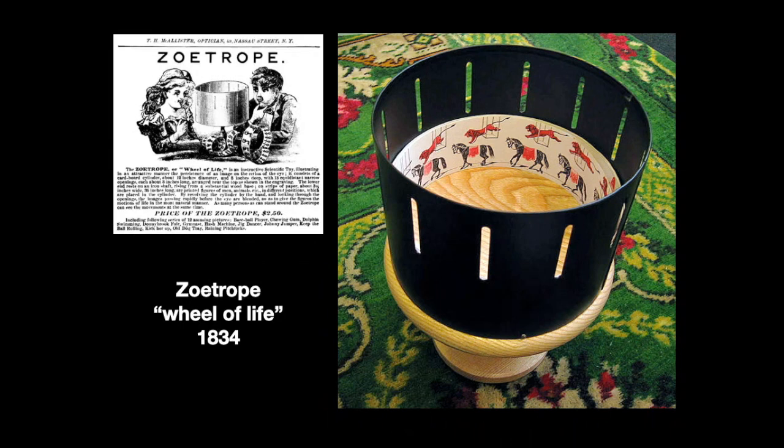The animations that were produced in the zoetrope were repetitive and exceedingly brief, but the fun was that you could buy various zoetrope strips that were easily inserted into the machine, or you could make your own. And this was part of the fun of this new child's toy.